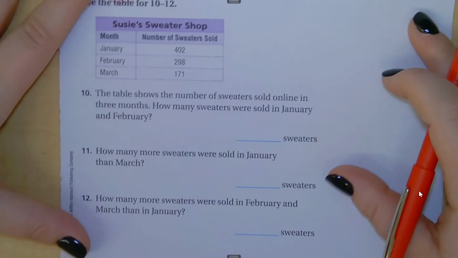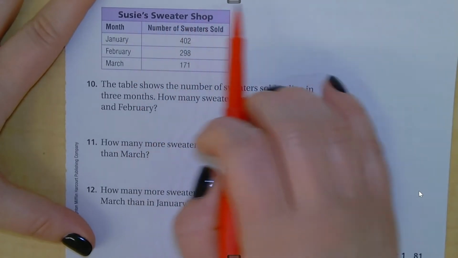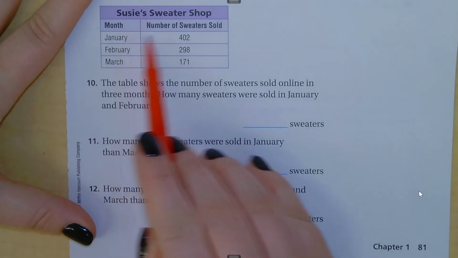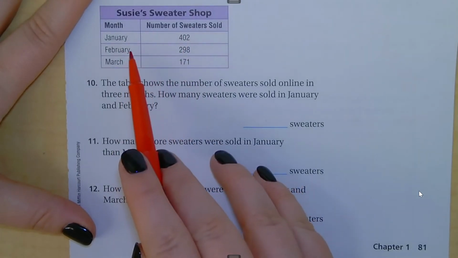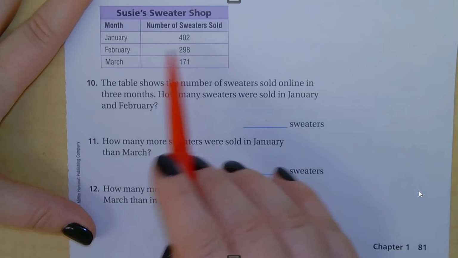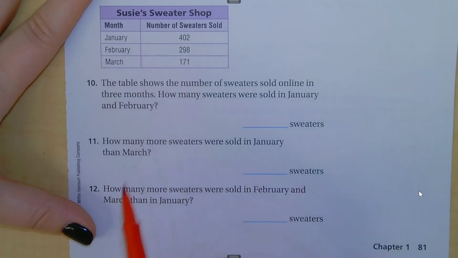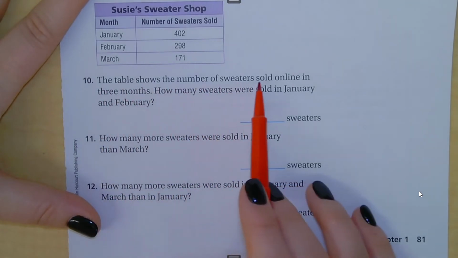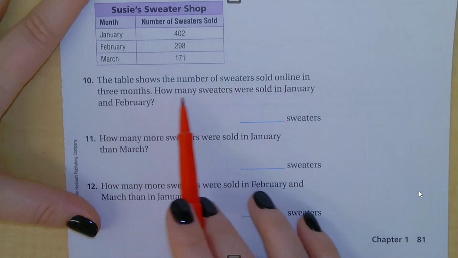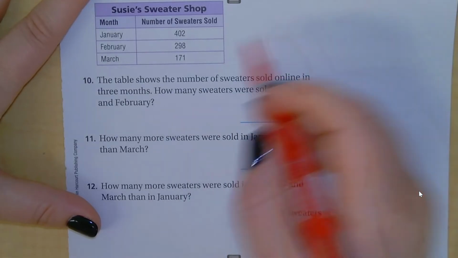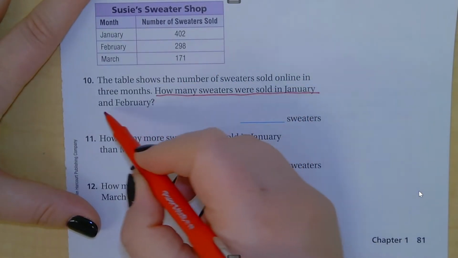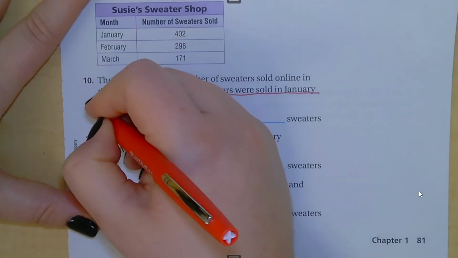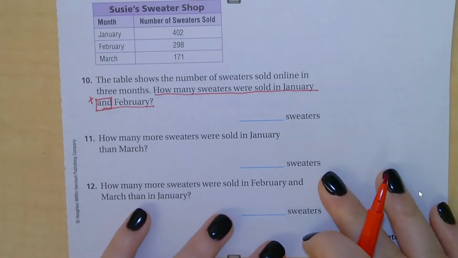Let's use the table for questions 10 through 12. Susie's sweater shop. Alrighty. In January, they sold 402 sweaters. February, they sold 298 sweaters. In March, they sold 171 sweaters. Here we go. The table shows the number of sweaters sold online in 3 months. How many sweaters were sold in January and February? And is a clue word for addition.